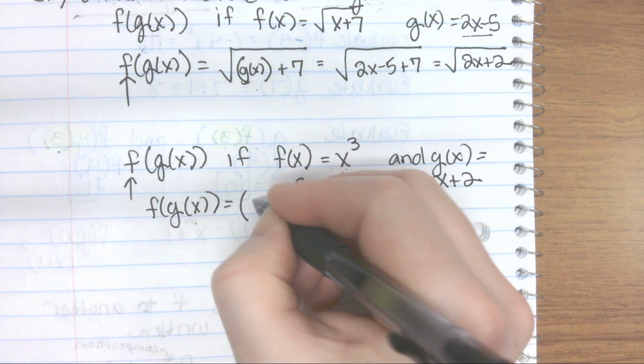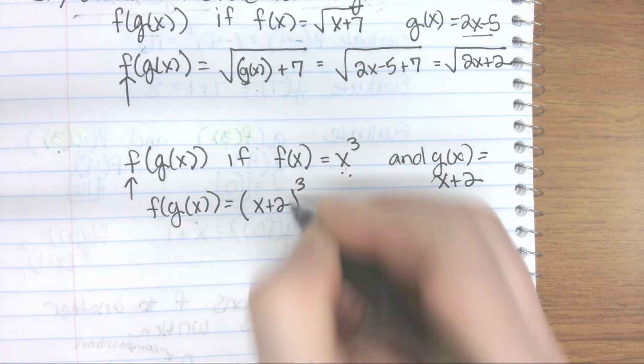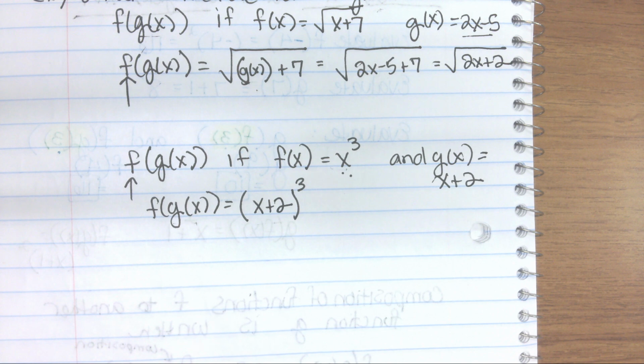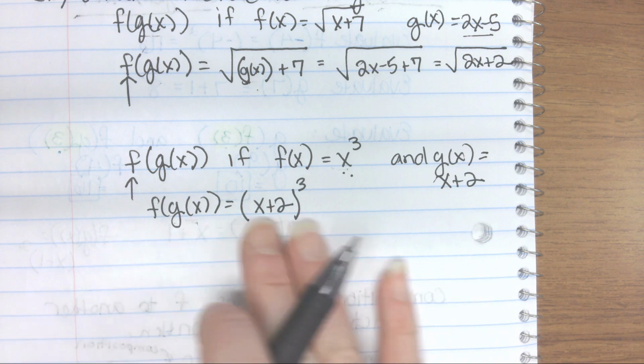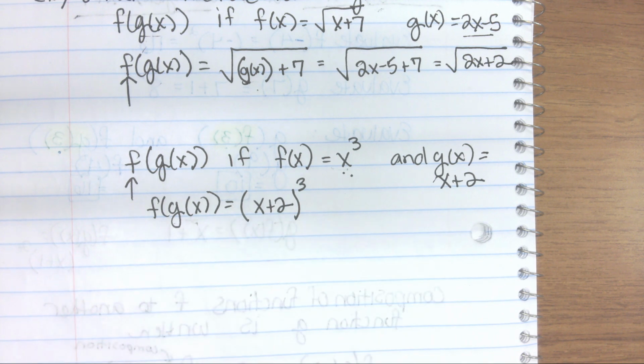x plus 2. Now in something like this, I don't expect you to simplify, because you don't need to multiply out x plus 2 times x plus 2 times x plus 2. Please do not write x cubed plus 2 cubed, because that's not what it is equal to. Okay, so f of g of x would be x plus 2 cubed.